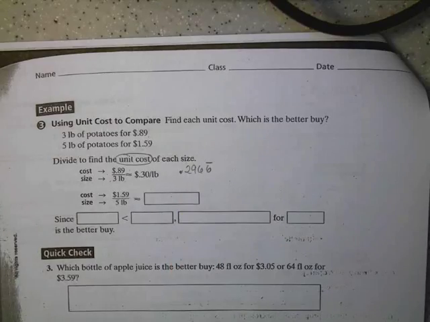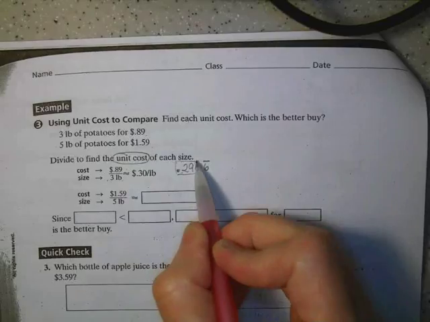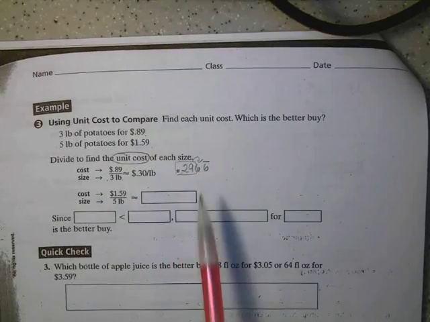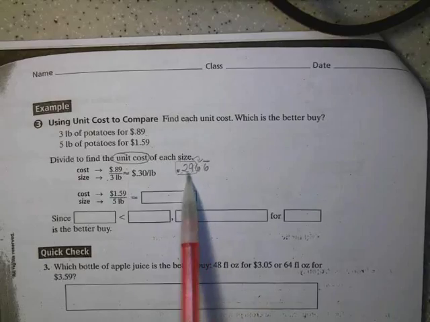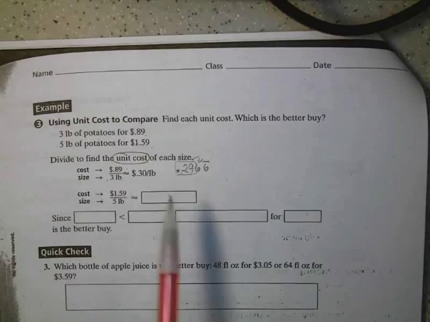So we're going to round that to the nearest cent, usually. Sometimes we will need to look at it to the nearest thousandth. The nearest cent is going to be 2 places. So the 9 is in the hundredths place. I look at the 6. That makes 29 go up 1 to 30. Okay? So that's about 30 cents per pound.